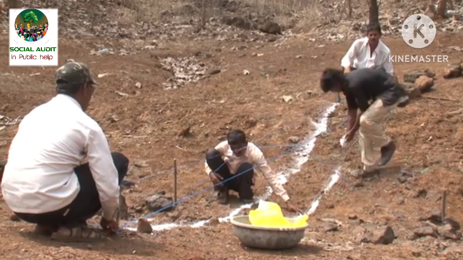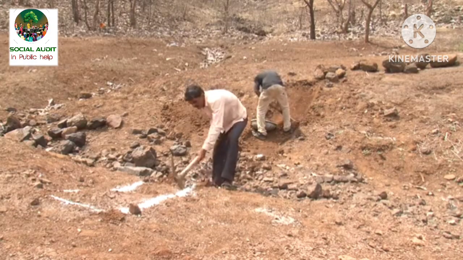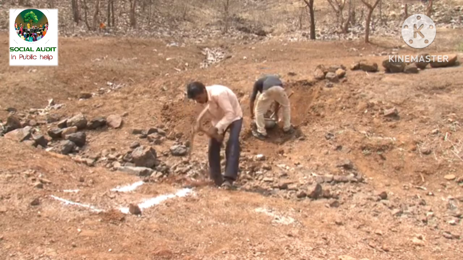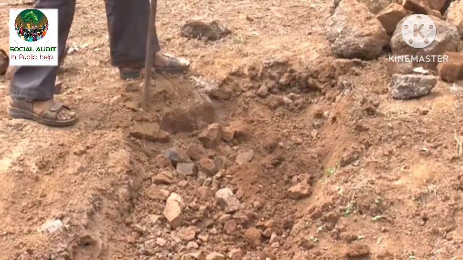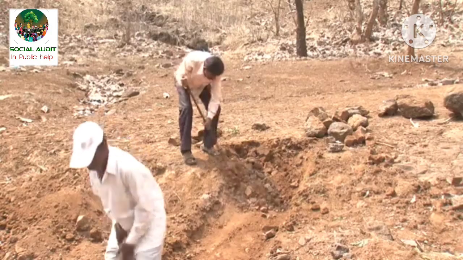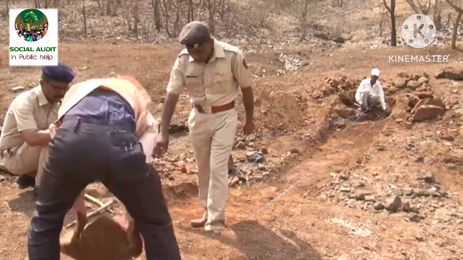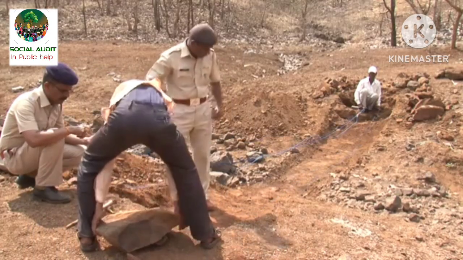Here we are marking the base of the stream where we shall dig for foundation. Once alignment is done, the 30 cm foundation is dug. On both sides of the nala, 1 foot deep foundation should be dug. Big sized stones should be fixed tightly into the foundation dug on both sides of the nala.